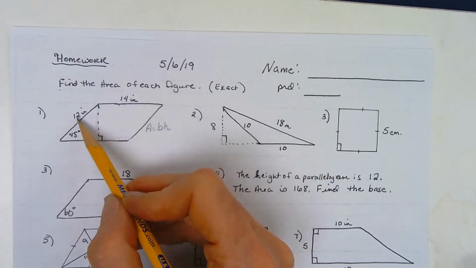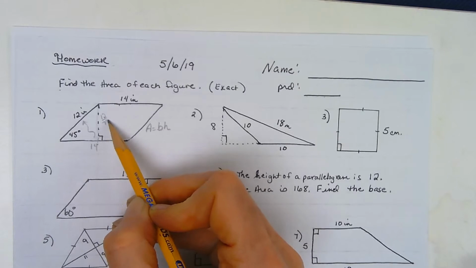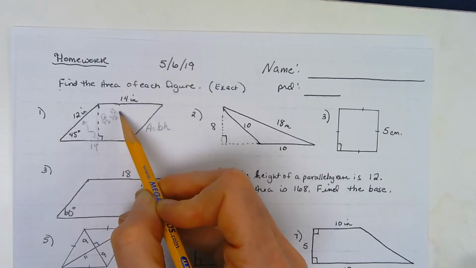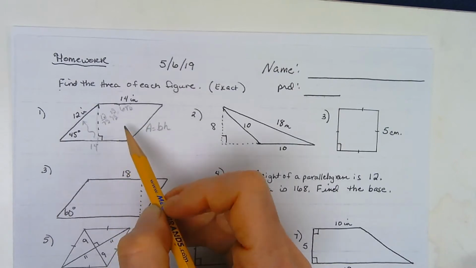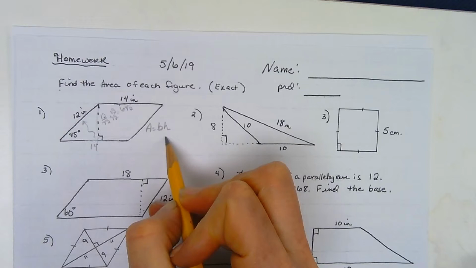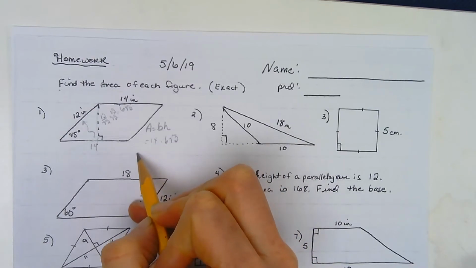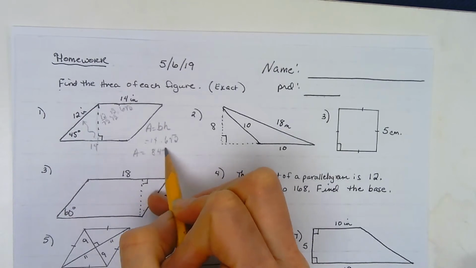So if this is 12, the hypotenuse, then this is 12 over rad 2, which can be simplified to 6 rad 2. So the height is 6 rad 2 and the base is 14. So the area is equal to 84 rad 2.